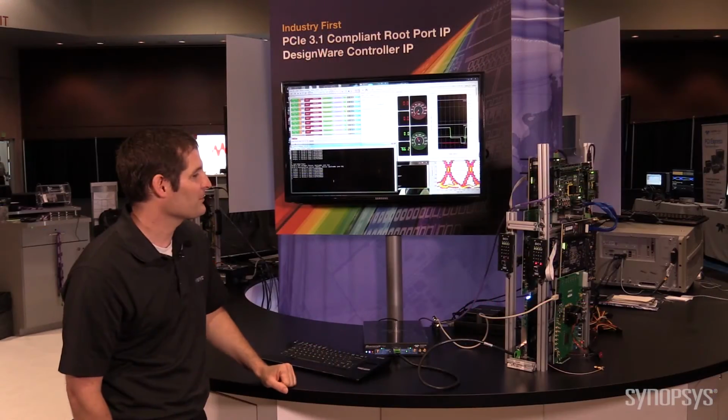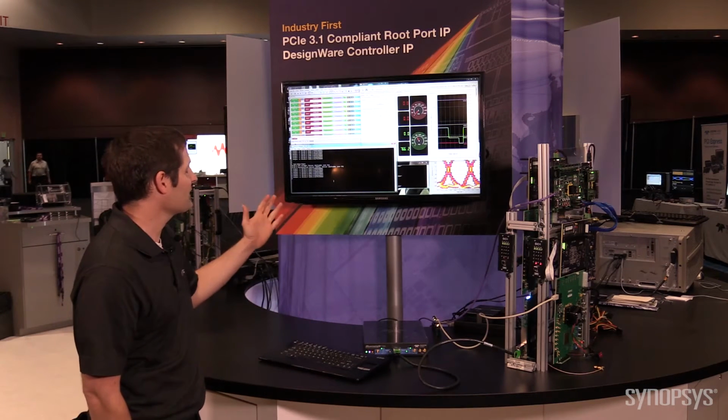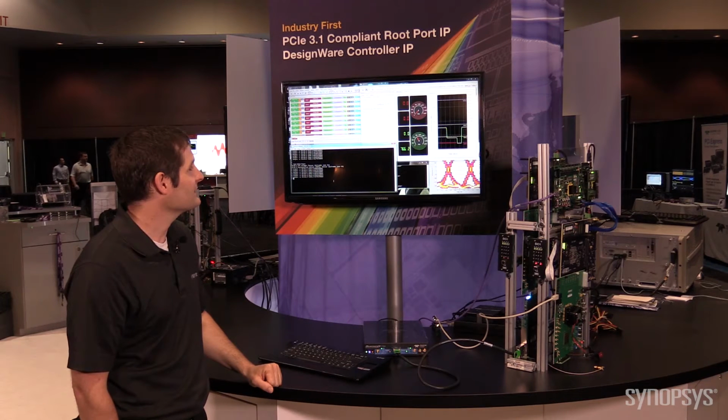This is a very powerful platform for any interop testing that you would like to do. In fact, on the Linux side, you can write any sort of scripts and do any sort of testing you'd like.